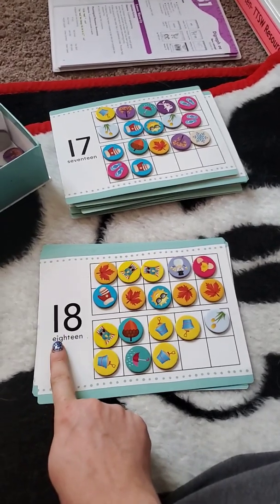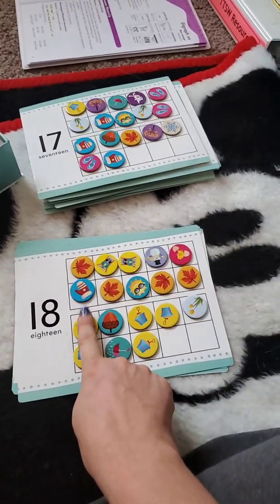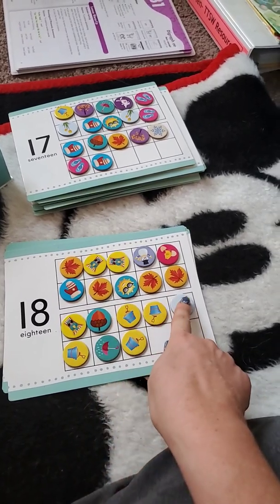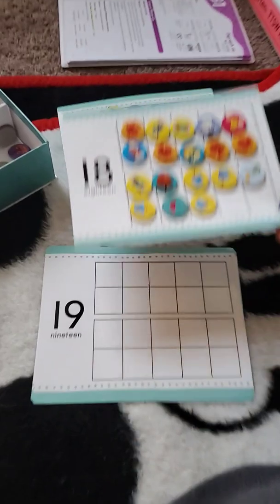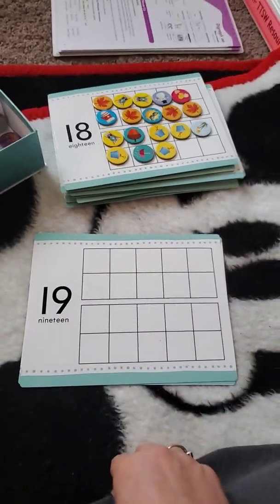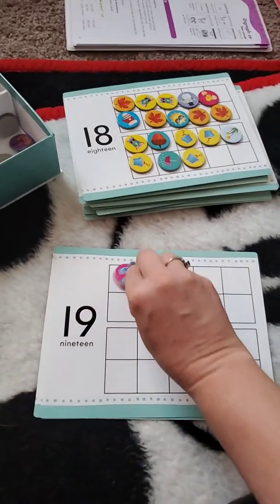And remember, 18 is a 1 and an 8. A 1 and an 8. You know, 10, 11, 12, 13, 14, 15, 16, 17, 18. Okay, now we're going to go to 19. So 19 still has that 10, so we need to fill in that 10 again.